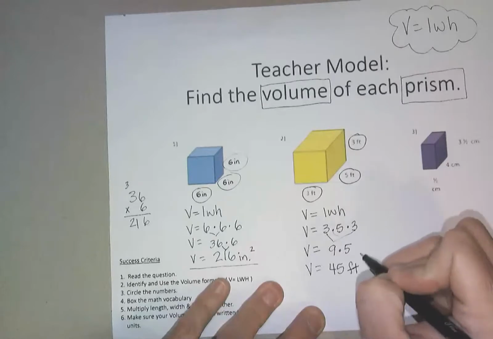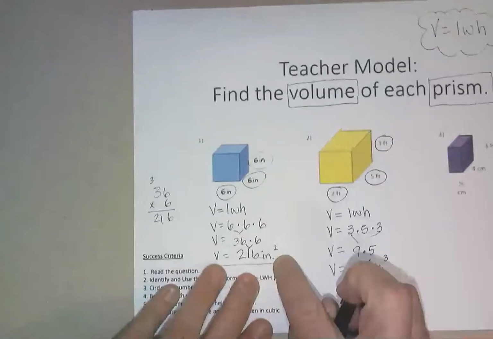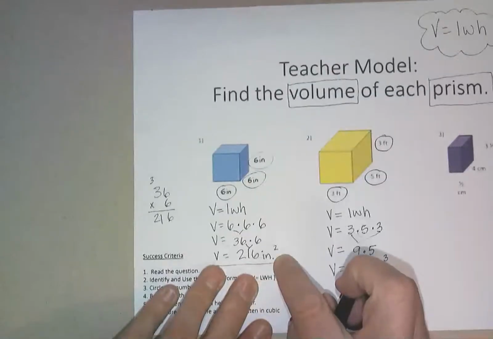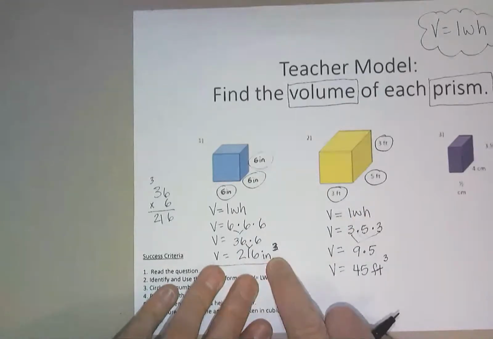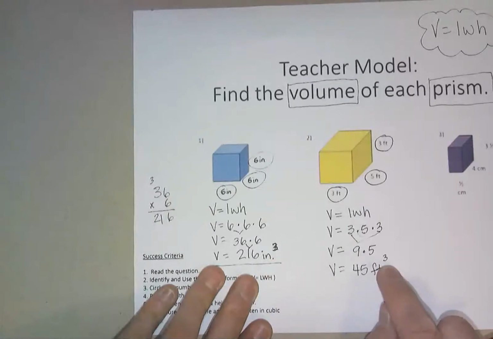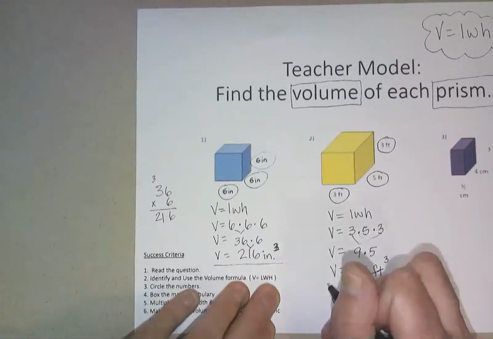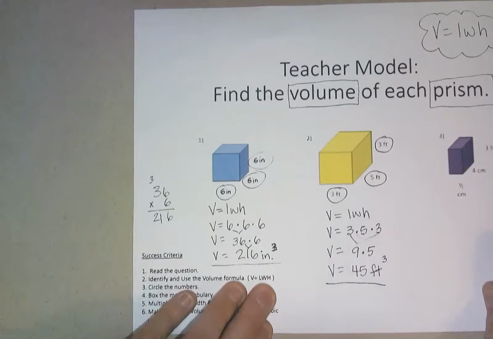Oh, you know what I forgot? It's cubed. I've been in area land all day today, so I need to change this to a 3. So make sure it's cubed because we're working with volume. Don't make the mistake I did. So here's our answer. See how quick that was? Okay, next one.